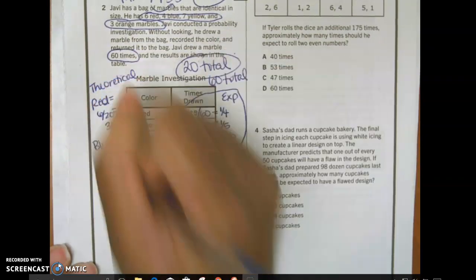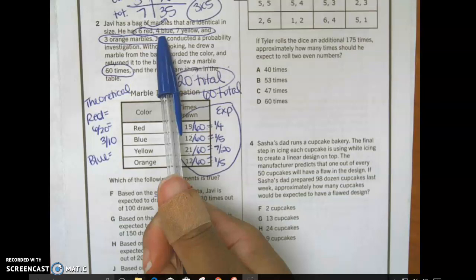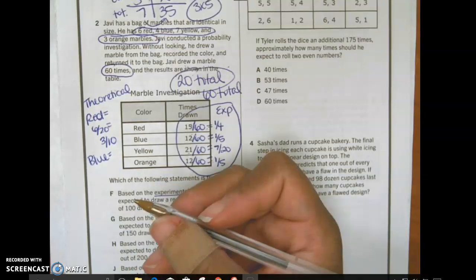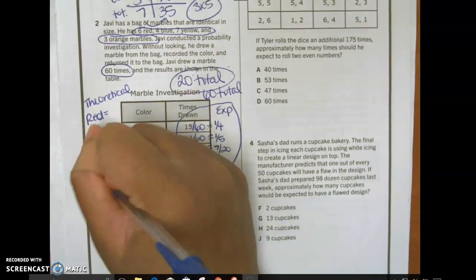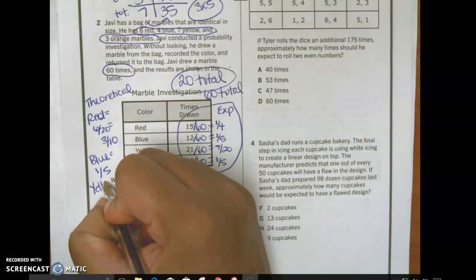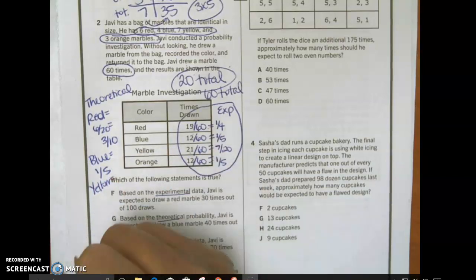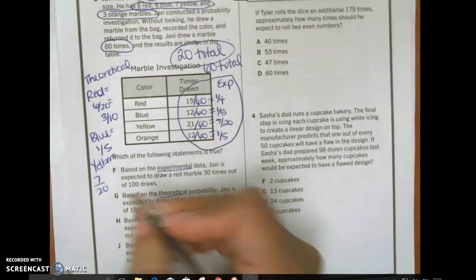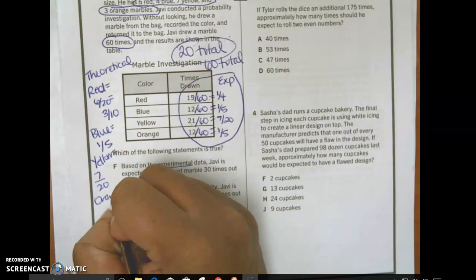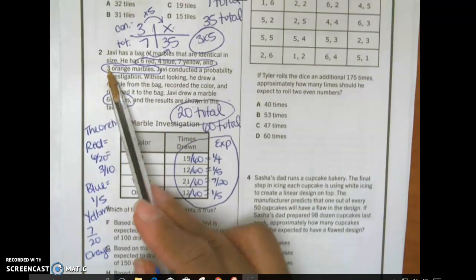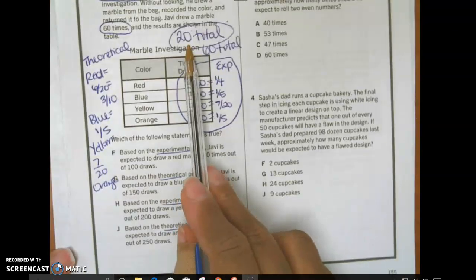Blue: 4 out of 20. 4/20ths is what? 1/5. We did that earlier. Yellow: 7 out of what? Good. 7 out of 20. And orange. How many orange? 3 out of, not 10, 20.